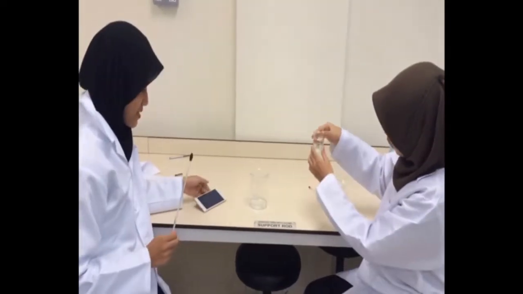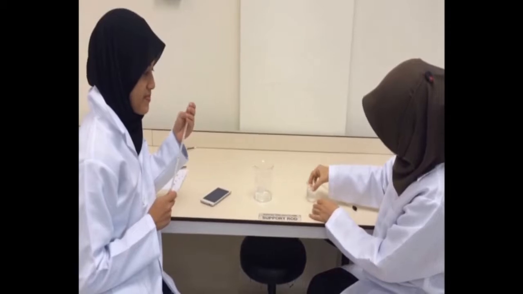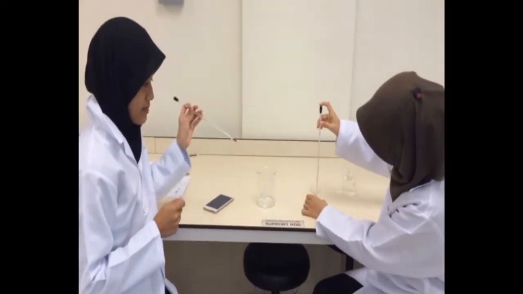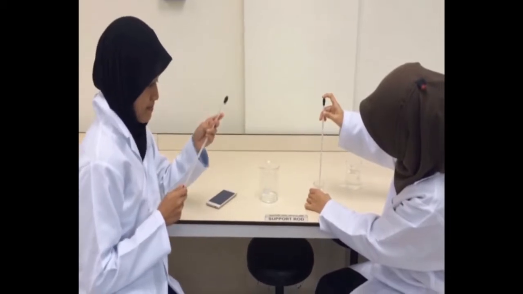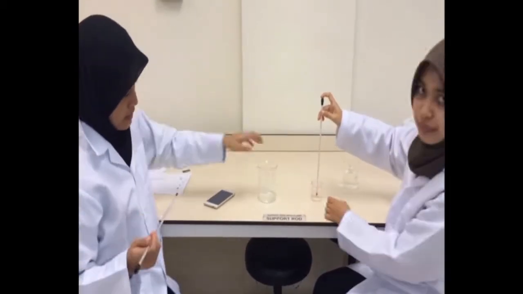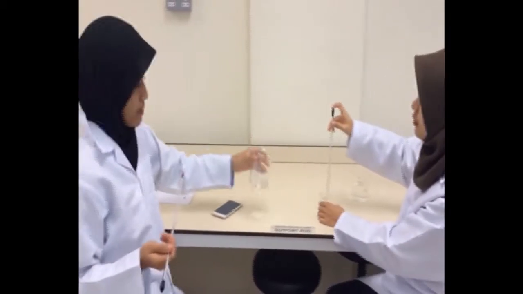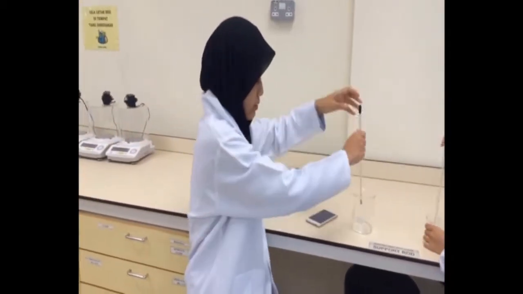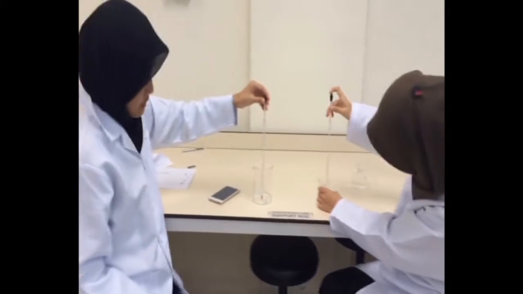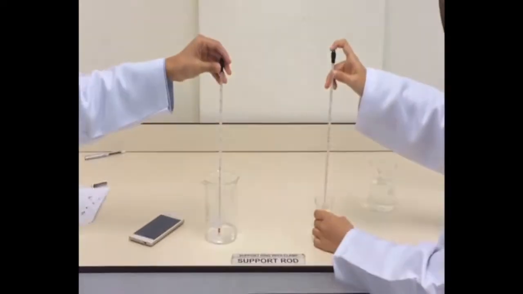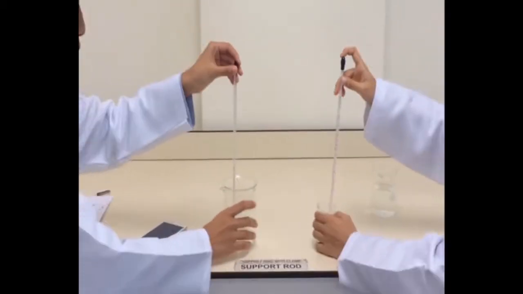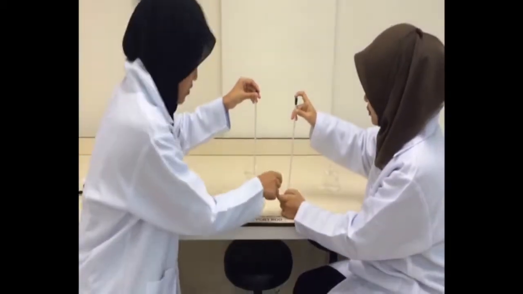For the first trial, we use hot water, 40 ml, and we measure the temperature, which is 50. And then for the cold water, we use about 50 milliliters of water and we measure the temperature. The temperature of the cold water is 23 degrees Celsius. So we put the hot water into the cold water.